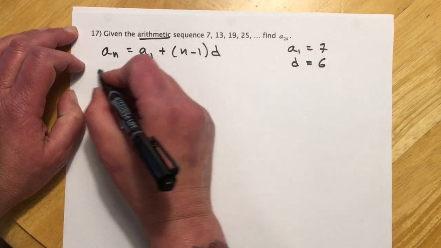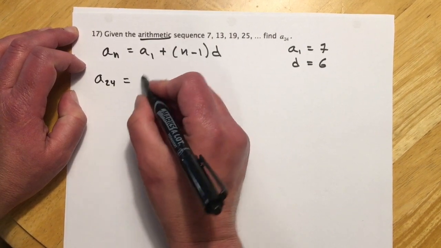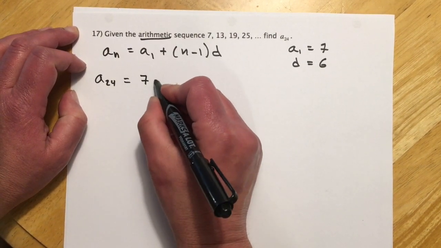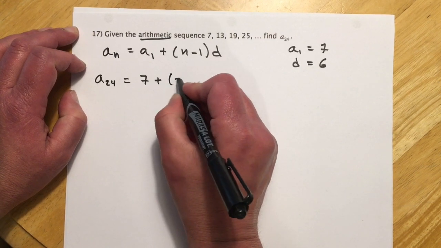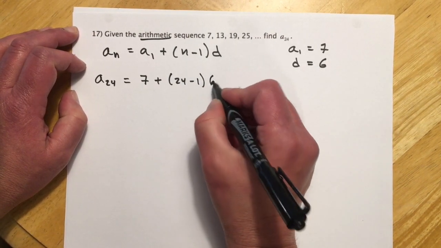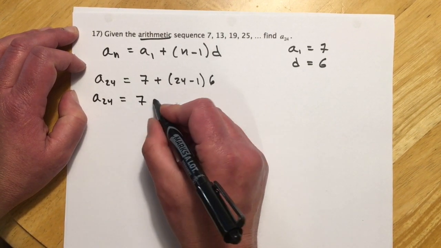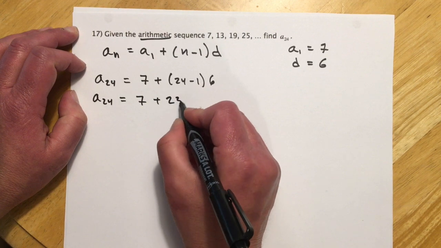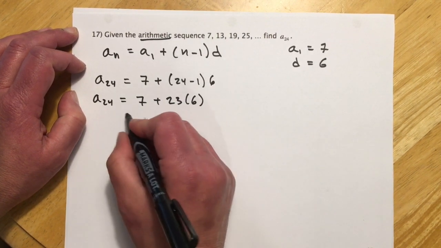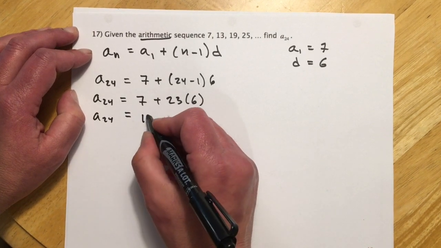So to find the 24th term, I'm doing 24 for n, and then the first term is 7, n is 24 minus 1, and d is 6. So then the 24th term is going to be 7 plus 23 times 6, and that apparently comes out to 145.